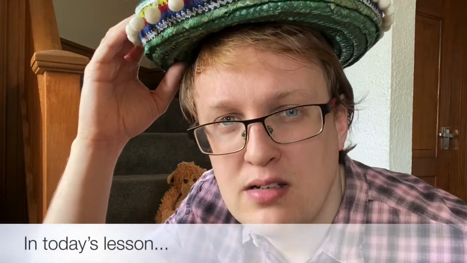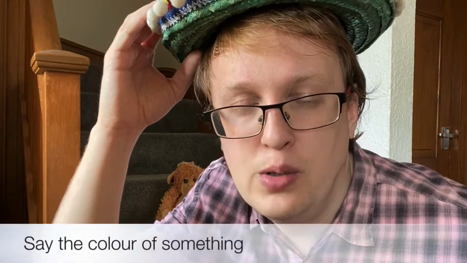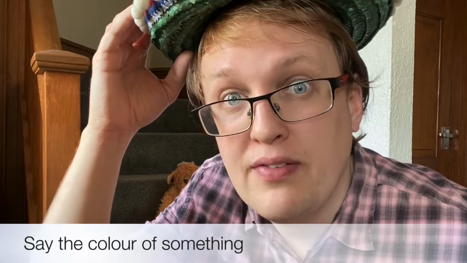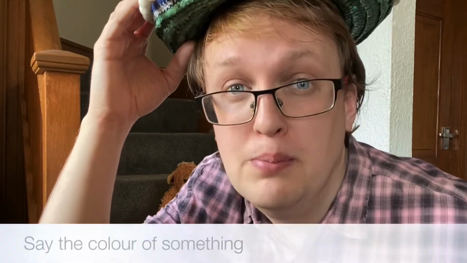In today's lesson, we're going to learn how to say sentences in Spanish where we say the colour of something. So, for example, it's a blue elephant or it's a black bull. So we're going to be using the colours that we learnt 2 lessons ago and combining that with the verb es that we learnt in our last lesson. All that to come. Empecemos.